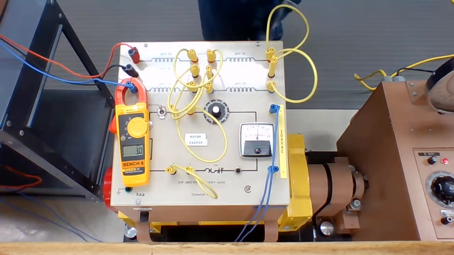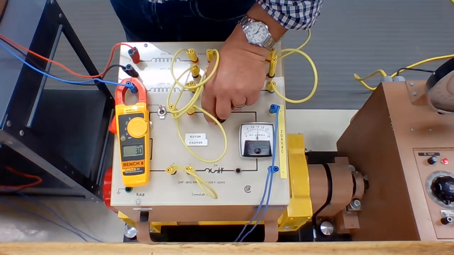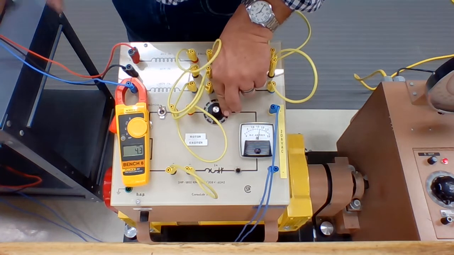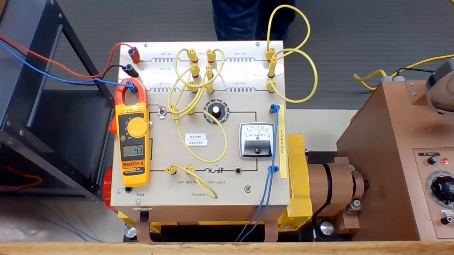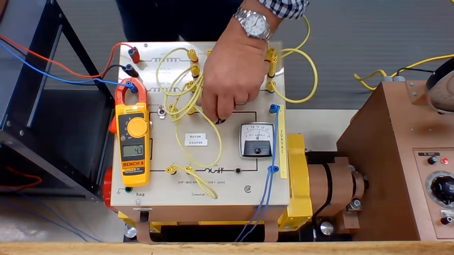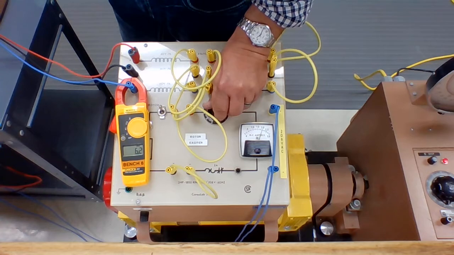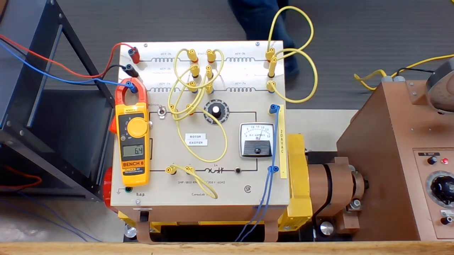We've got 3 amps of current now. At one and 3/4 amps, we're up to 4.3 amps. And we'll take this up to 2 amps, and we've got 6.4 amps of line current.